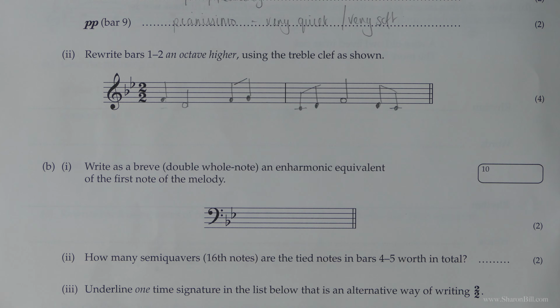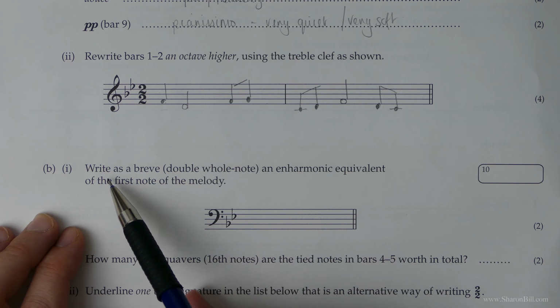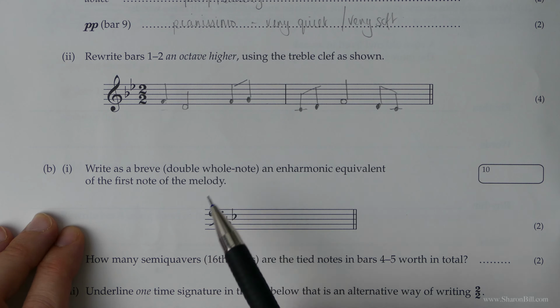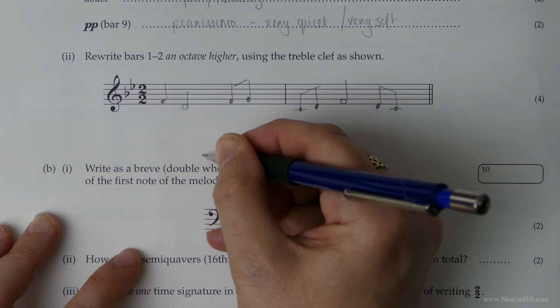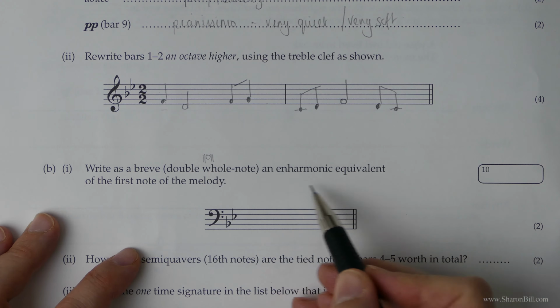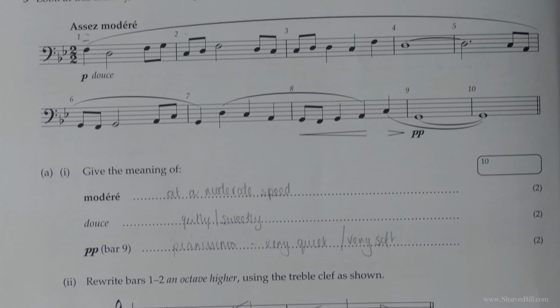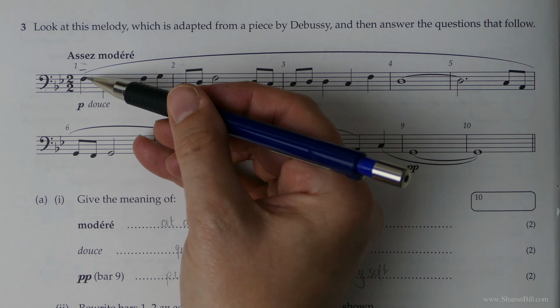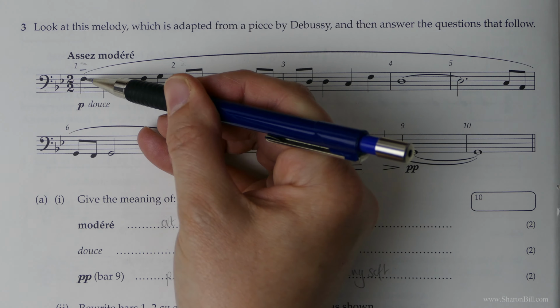So 3B, the first part of that asks us to write as a breve or a double whole note, that's one of these, an enharmonic equivalent of the first note of the melody. So let's see what we've got here. We've got an F at the moment.